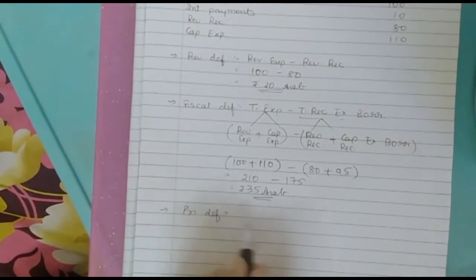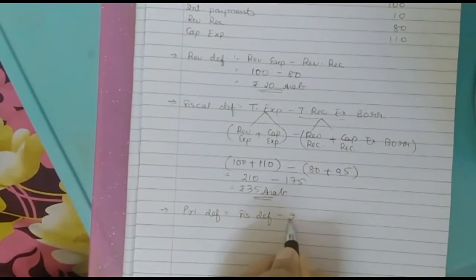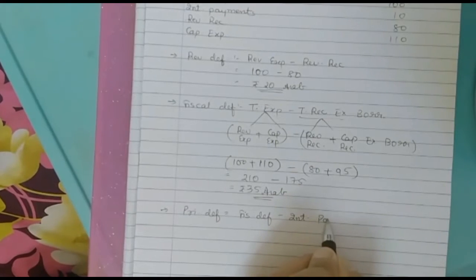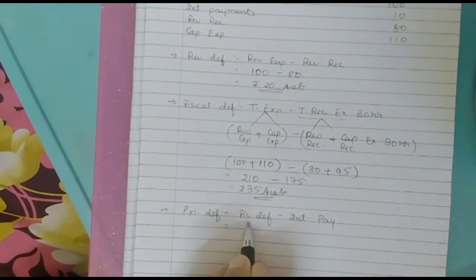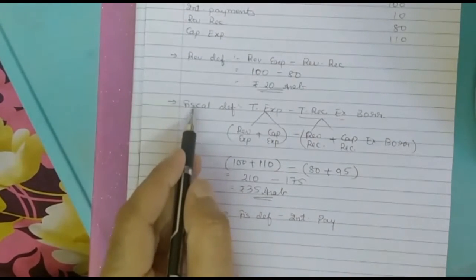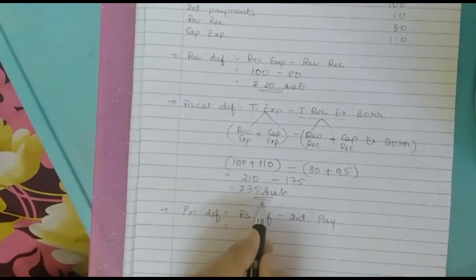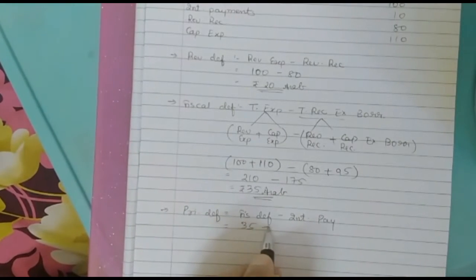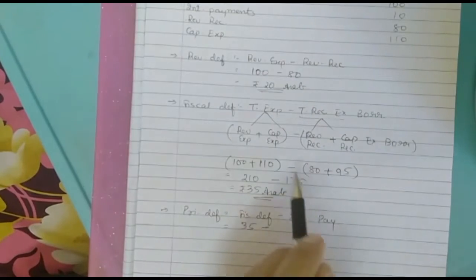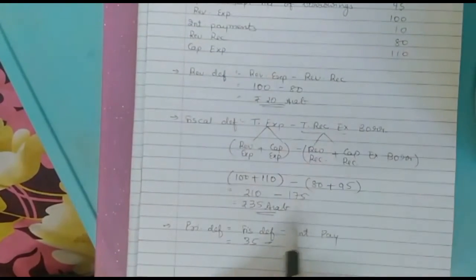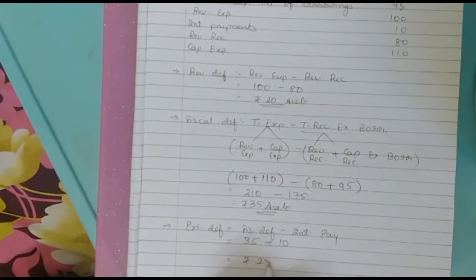Now the last, primary deficit. The formula to find primary deficit is fiscal deficit minus interest payment. Fiscal deficit we have from our previous step, that is 35, minus interest payment given in the question, that is 10. So primary deficit is rupees 25 crore.